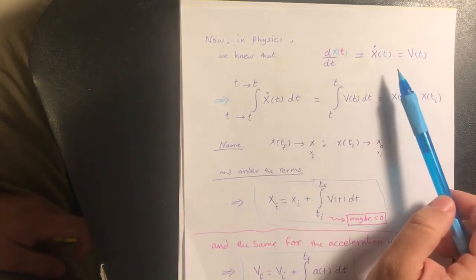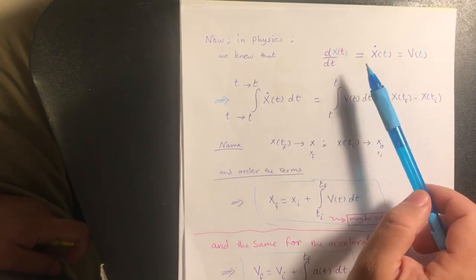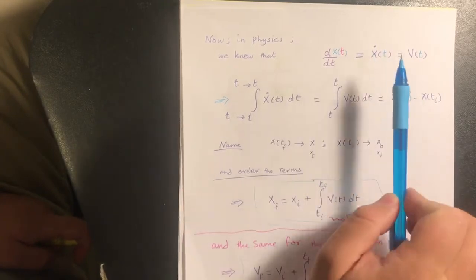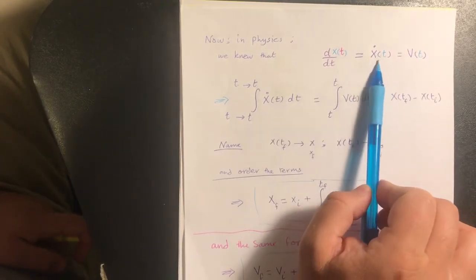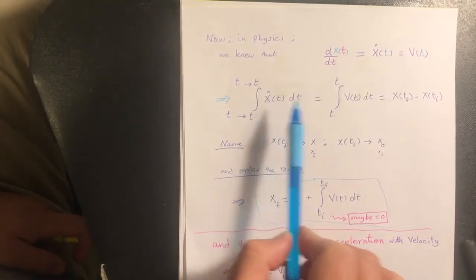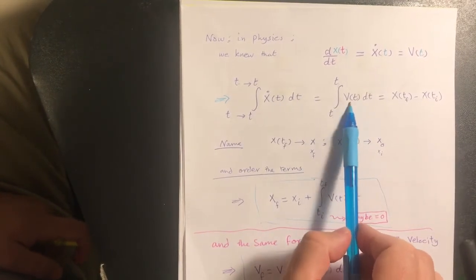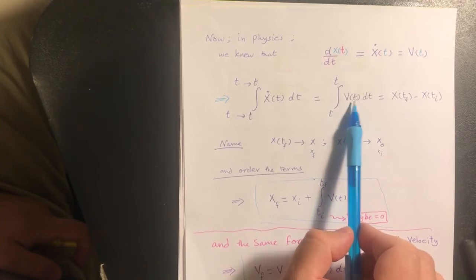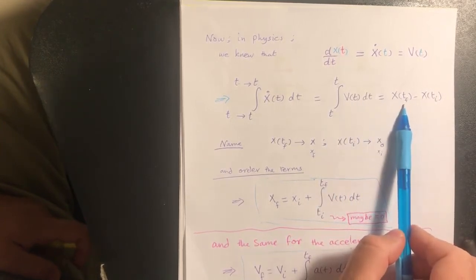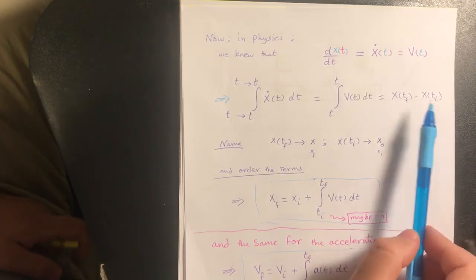What if we need to find the position with respect to t? If we integrate x dot with respect to t, which is the same as the integration of the velocity function of t with respect to t, it will give us again the x of t function.